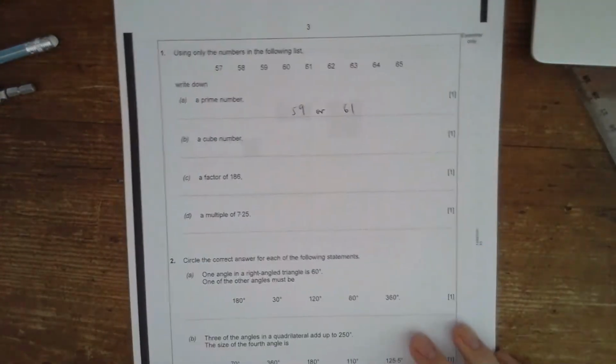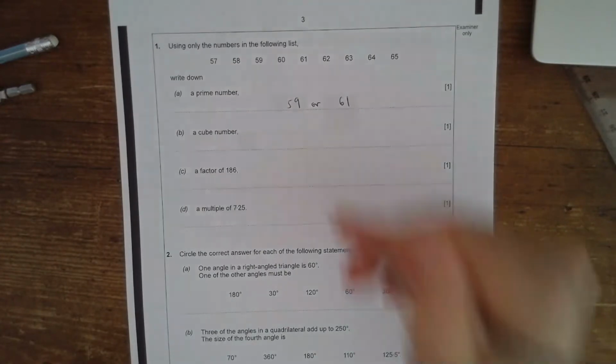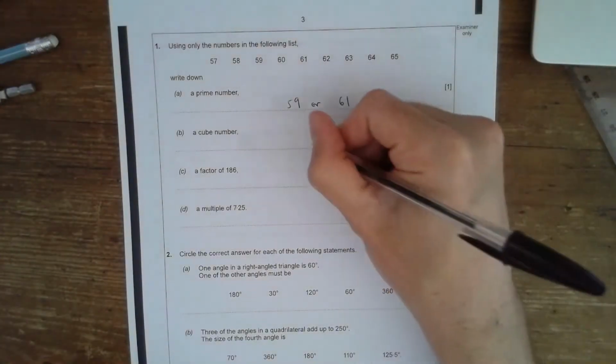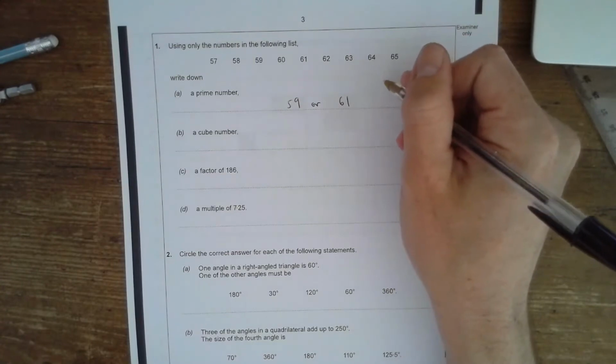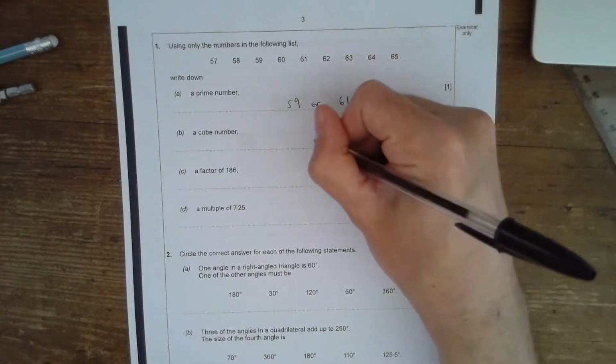A cube number is a number times by itself and times by itself again. And that would be 64, which is 4 times 4, which is 16. 16 times by 4 is 64.